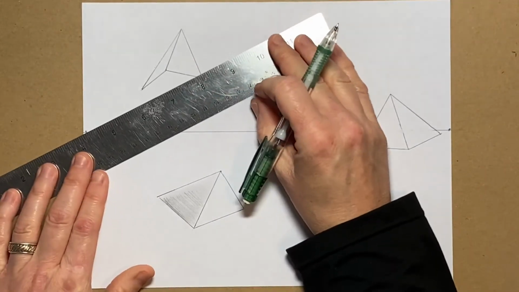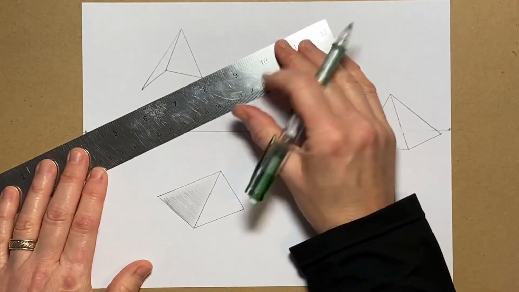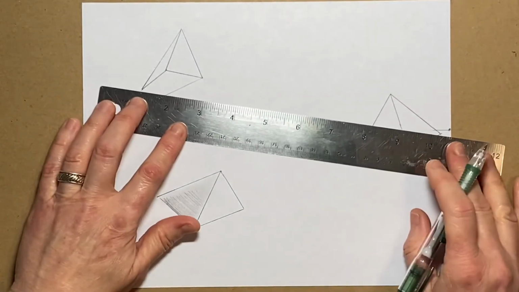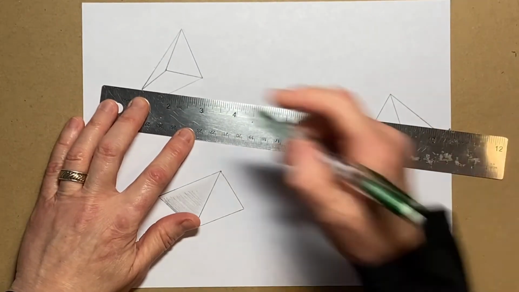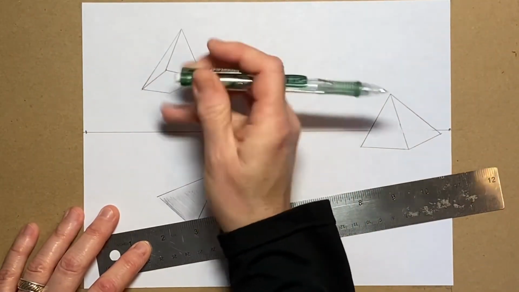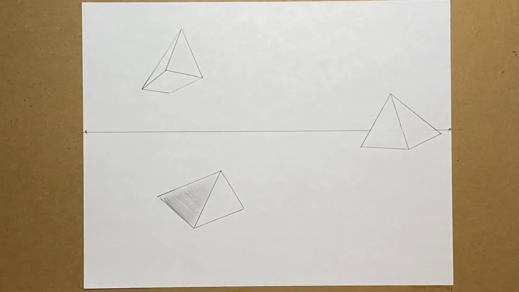Now, the corners here are gonna go opposite sides. So this one will come towards the left-hand side. This one will come towards the right-hand side, just like that. And there I can see the bottom of my pyramid in 2-point perspective.